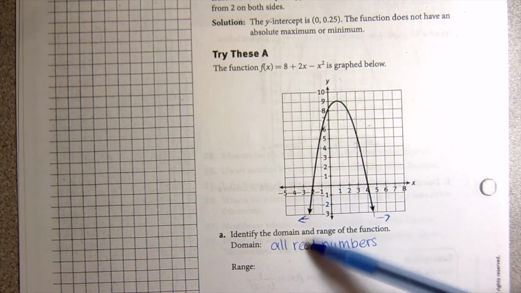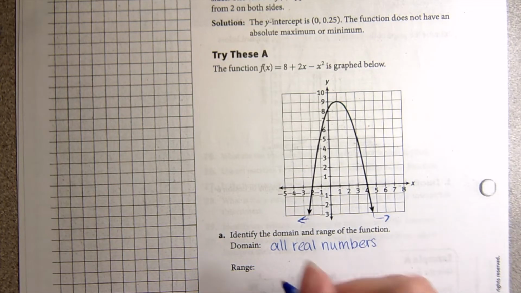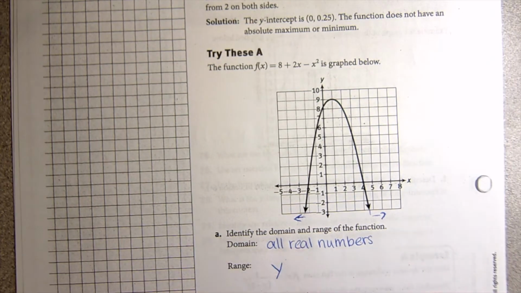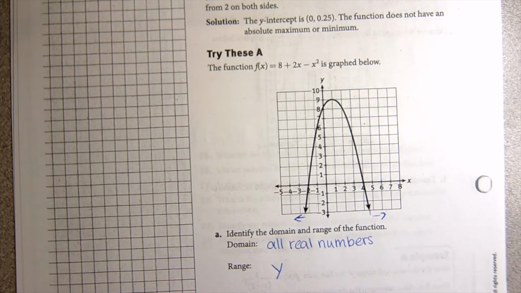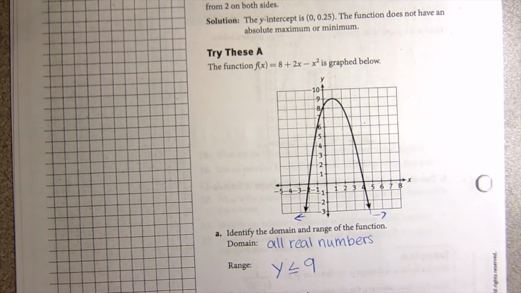No, the arrows say that it's going to go down forever. So I can say that the y values, because y is the range, are going to be what? How can we describe that using an inequality? Y is less than or equal to 9.